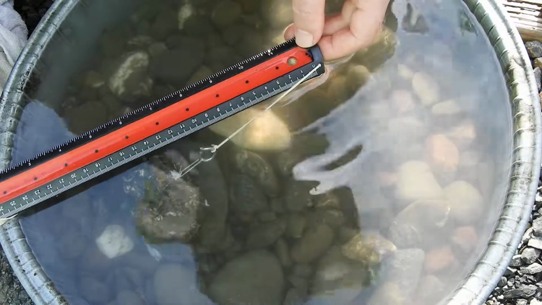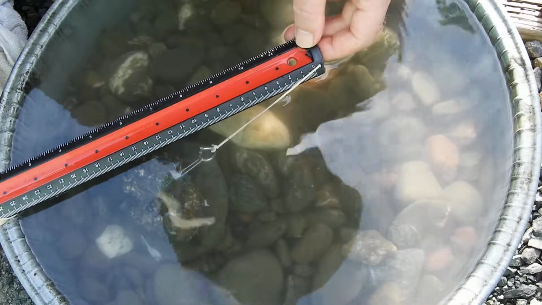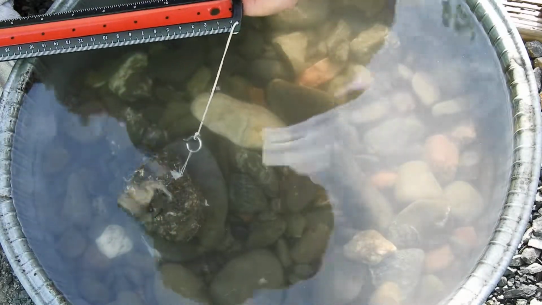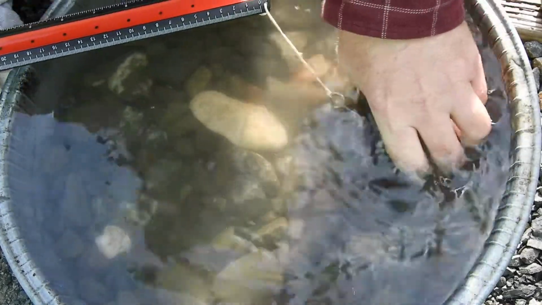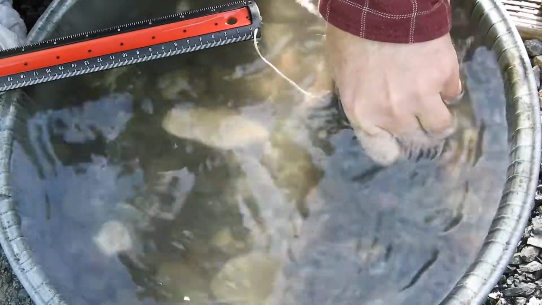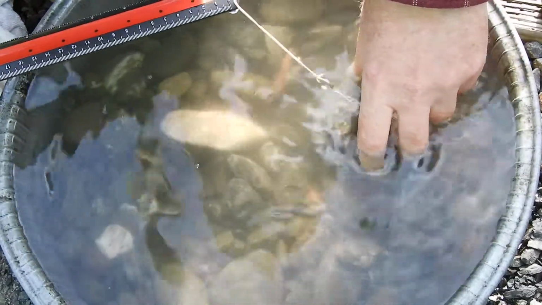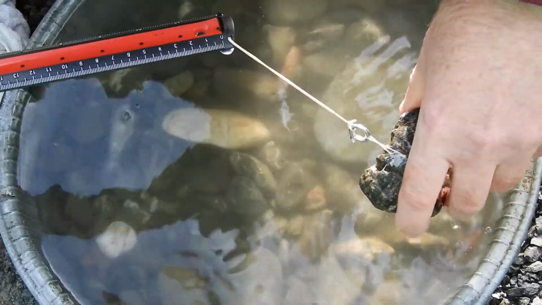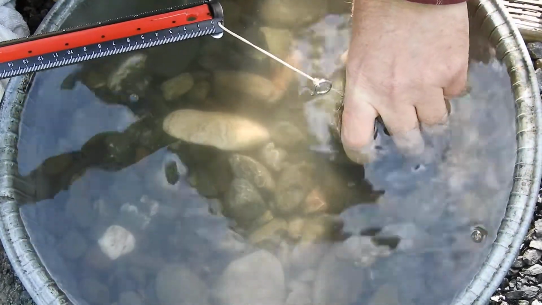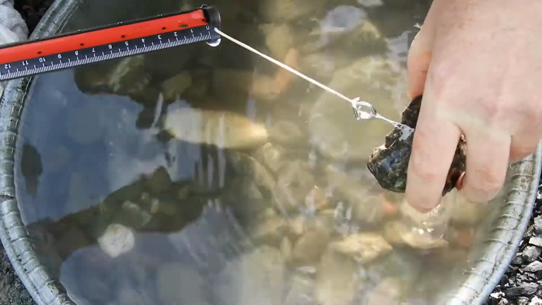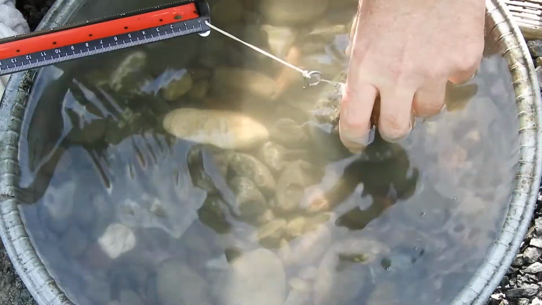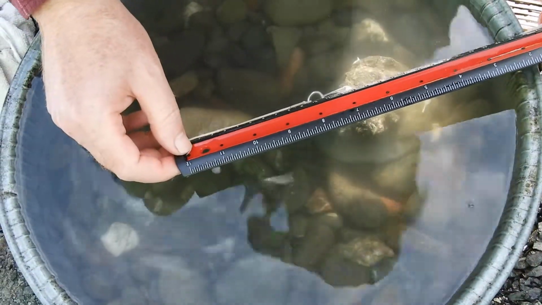So now I think what I'm going to do is move this rock over to here, and it looks like it's approximately horizontal, but that makes a difference if it's not horizontal. So we're just going to keep mixing it up, get a good average.